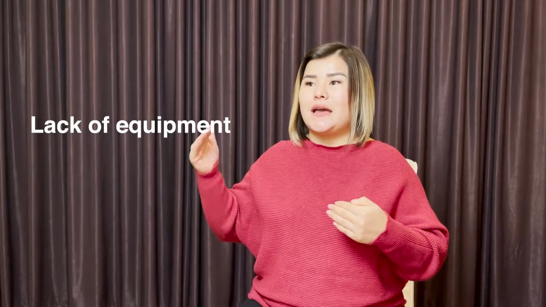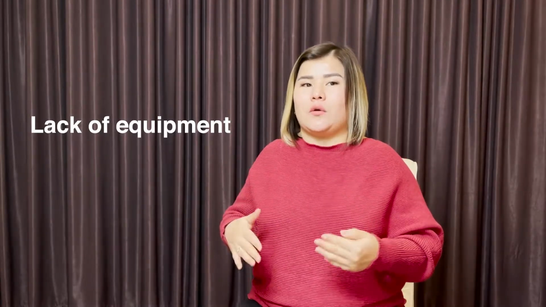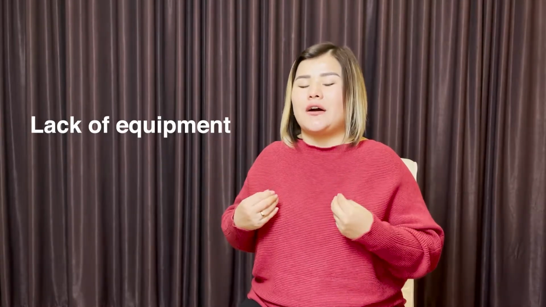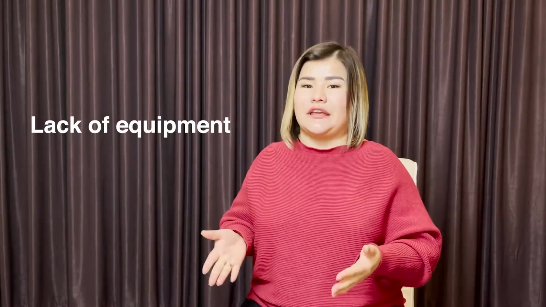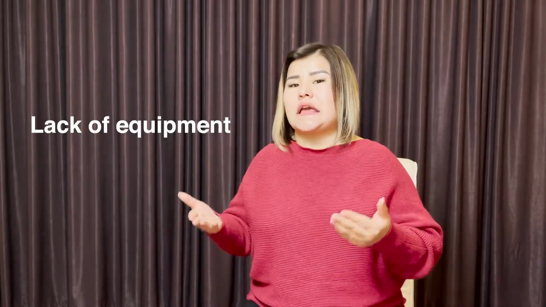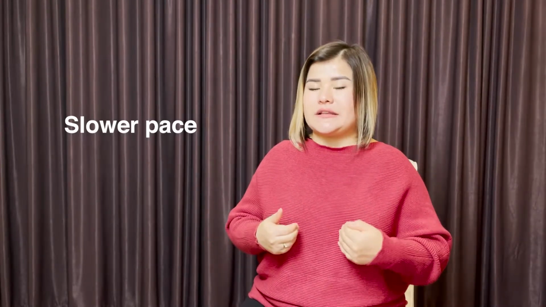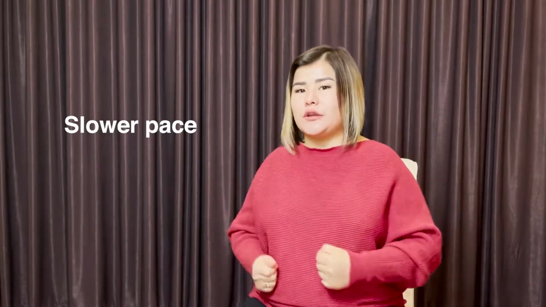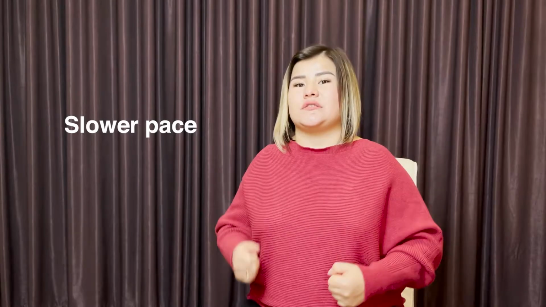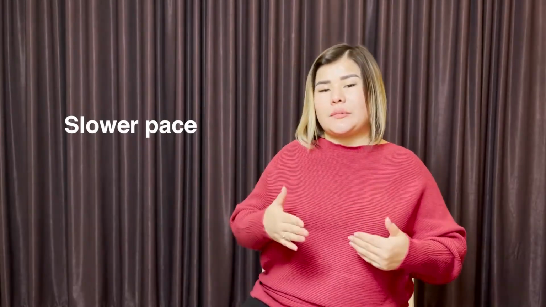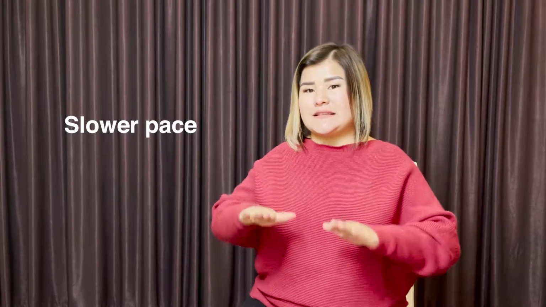Lack of equipment is the state of not having enough of something, in this case equipment. And yes, when you are concocting something, it may be working at a slower pace. So pace is, for example, when you're walking, your pace is 10,000 steps per hour. So slower pace is 8,000 steps per hour. Pace is the rhythm of your walk, right? Something may be working at a slower pace.